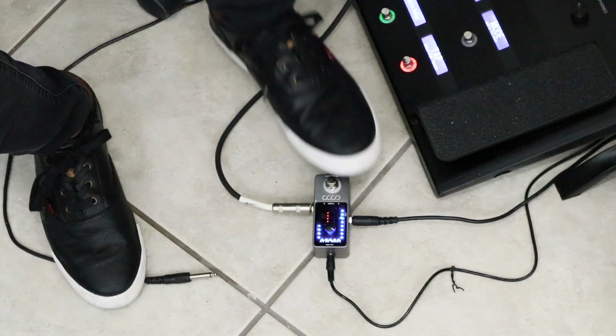Now, the obvious use for a looper pedal is to keep stacking multiple tracks to create a sense of build-up, something naturally occurring in music, but this time with one instrumentalist.